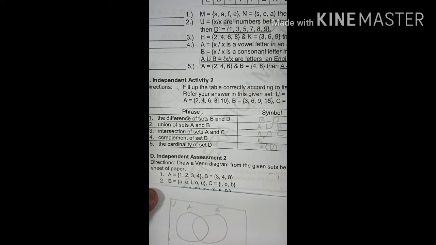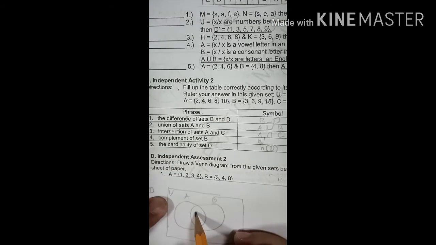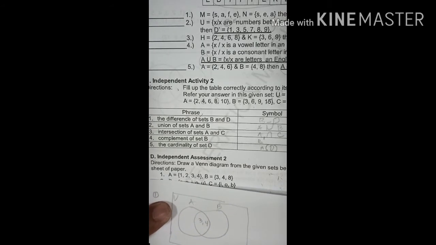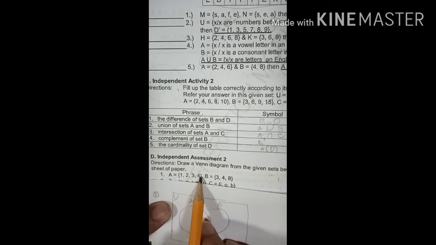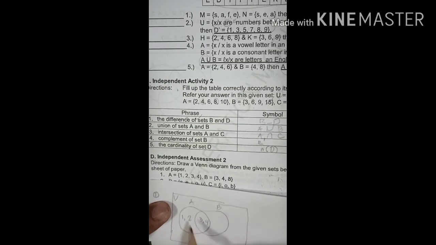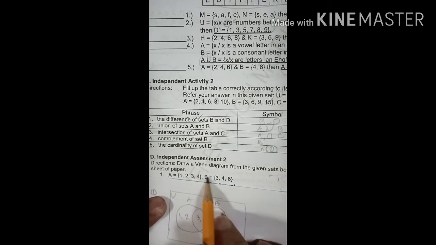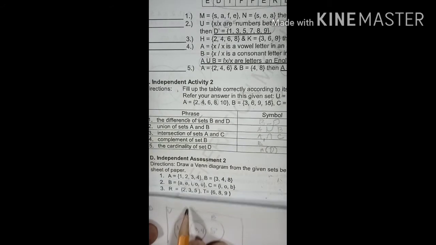Now, get first their common. What numbers are in common? We have 3 and 4. So you write here 3 and 4. Then proceed to A. We have written already 3 and 4, so therefore, on circle A, we have to write only 1 and 2 here. And for B, we have 3 and 4 already. We have to write 8 here.